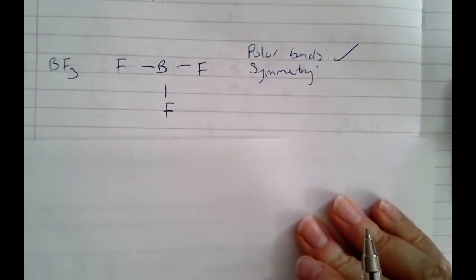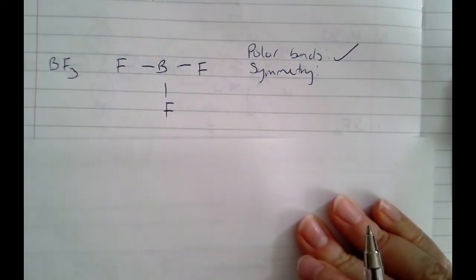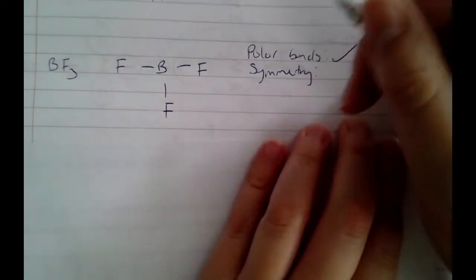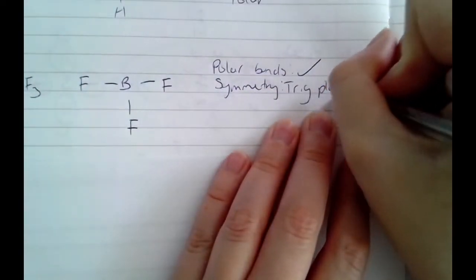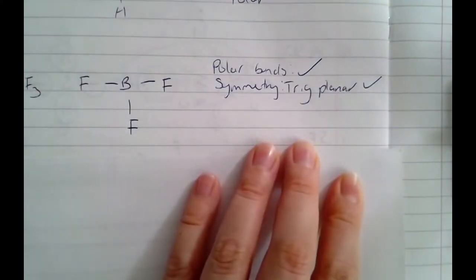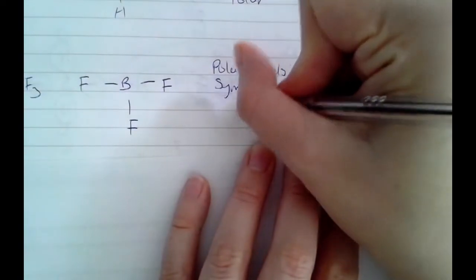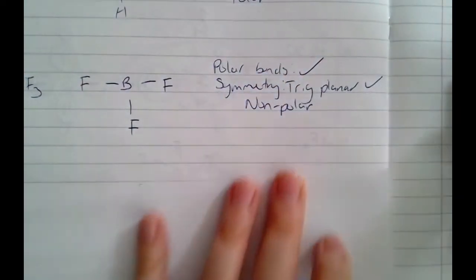I know there's no lone pairs because boron's in group 3. It's only got 3 electrons in its outer shell and it's forming 3 bonds, so there's no electrons left over. It's just got 3 bond pairs. 3 bond pairs is trigonal planar. Trigonal planar is a symmetrical shape. So yes, I've got polar bonds, but I've got perfect symmetry. Those dipoles will cancel, and it's non-polar overall.